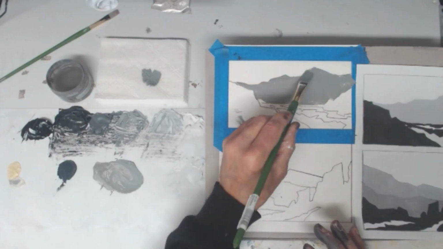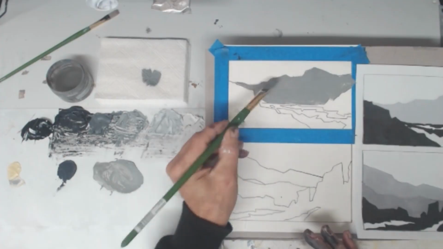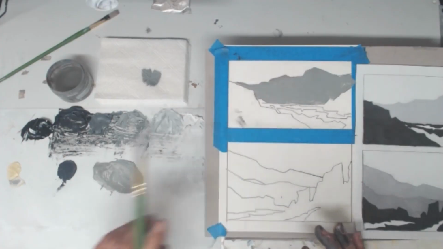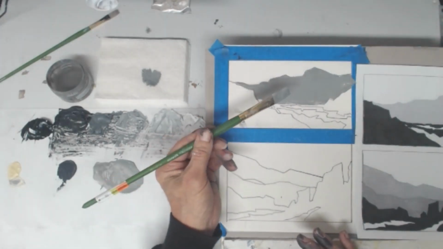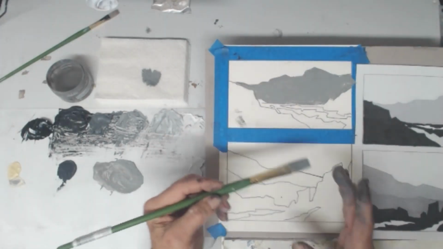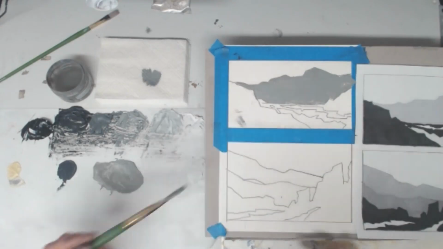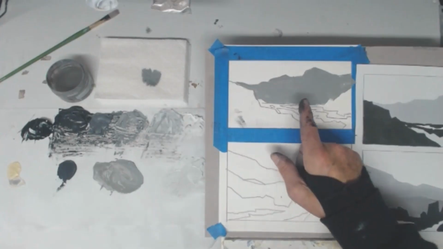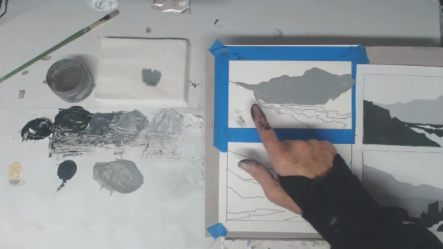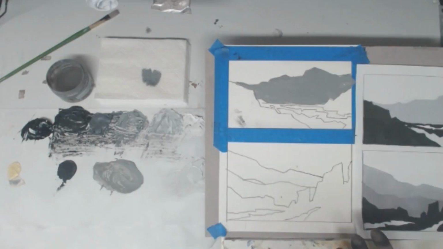I'm staying with a bigger brush and using these edges to paint the edges of the shape. That's one of the values of a flat brush. It's got this chisel edge and it allows you to come up and paint those edges. Okay, so there's my middle tone, my medium value to start with.